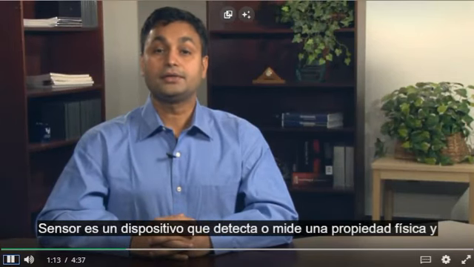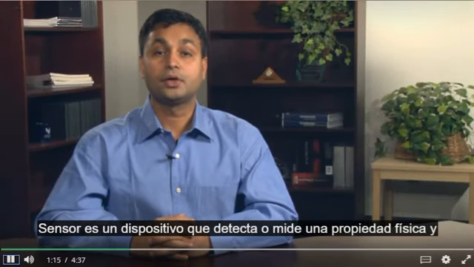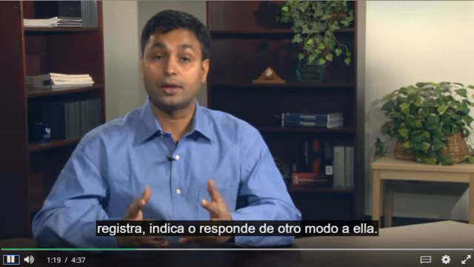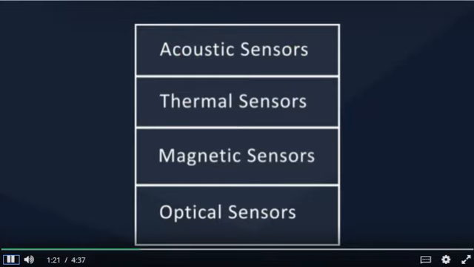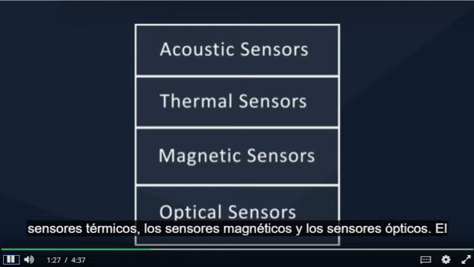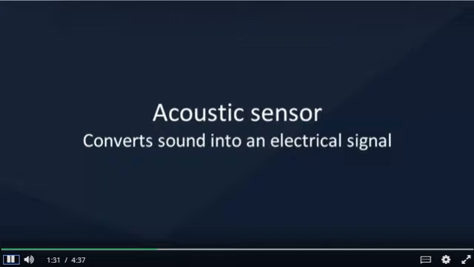Sensor is a device that detects or measures a physical property and records, indicates, or otherwise responds to it. A few examples of sensors are acoustic sensors, thermal sensors, magnetic sensors, and optical sensors.